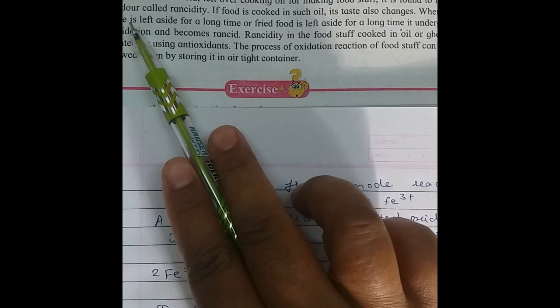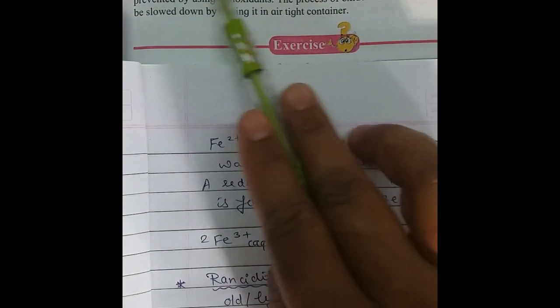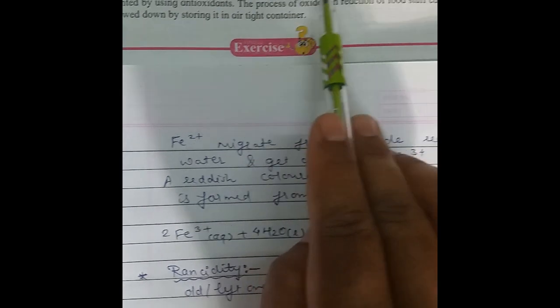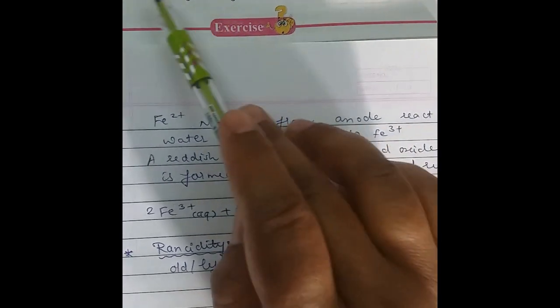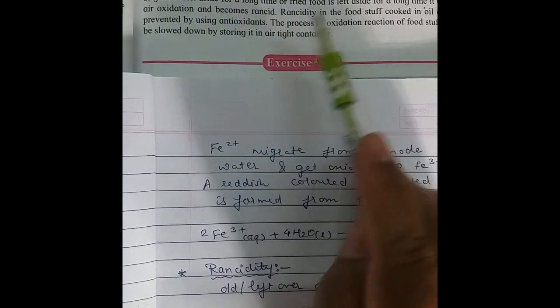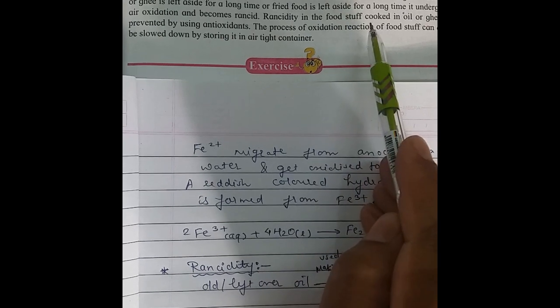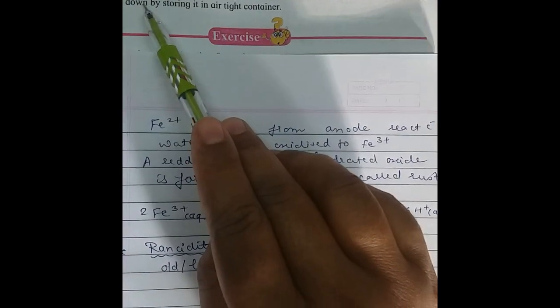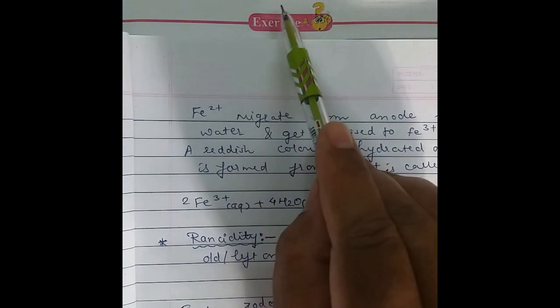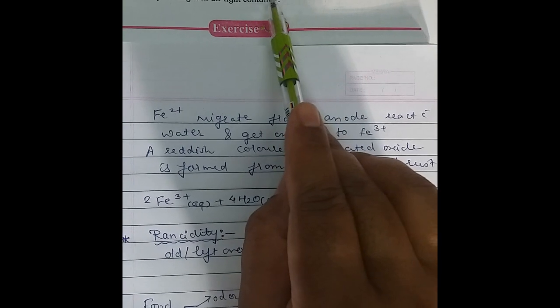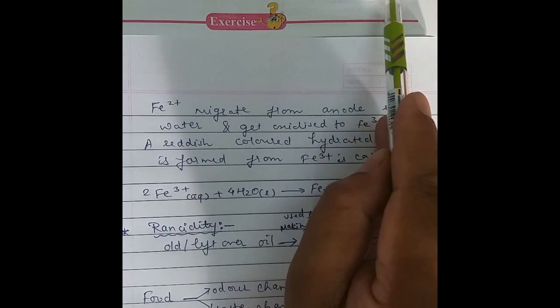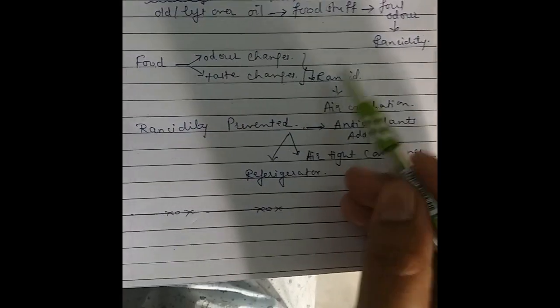Here, when we use leftover cooking oil for making food stuff, it has the foul odor, that is called rancidity. If such oil is being used, the taste of the food also changes. For example, you can take oil, or you can go for ghee also if it is left aside, or after frying the food, if left oil is being used again and again, it undergoes air oxidation, and therefore that oil is being called as rancid. Due to rancidity, if the food is being cooked in such oil or ghee, the odor changes, then the taste of the food also changes.